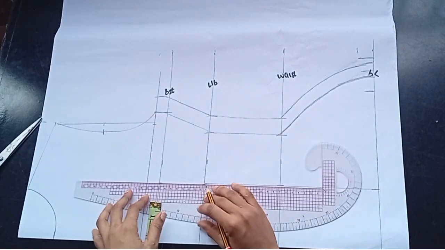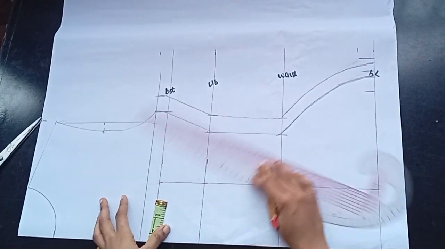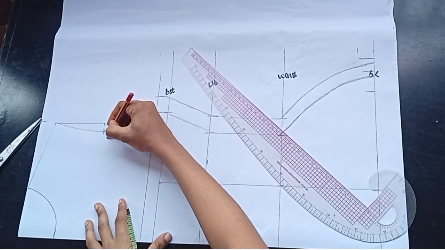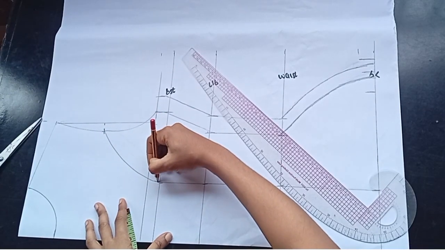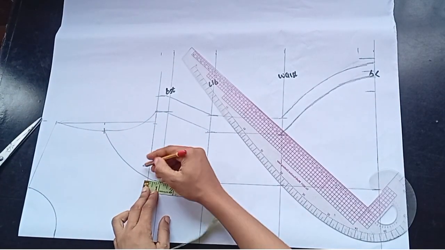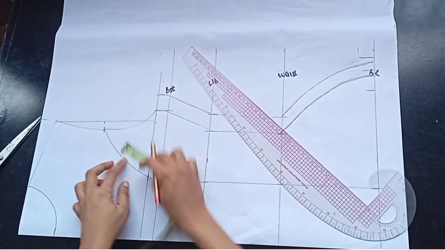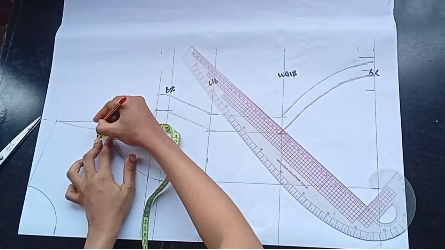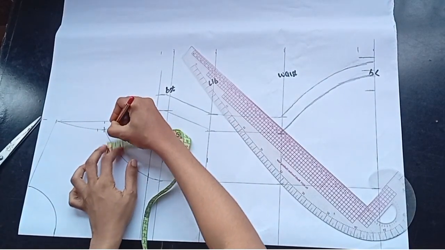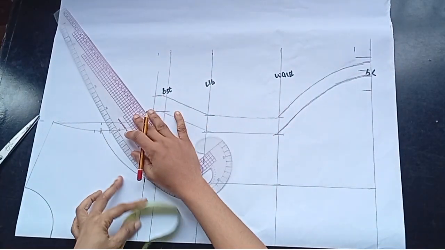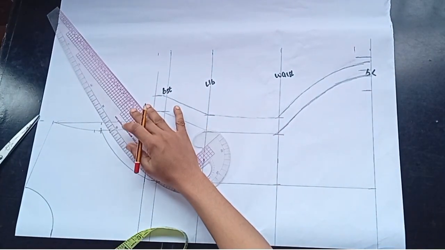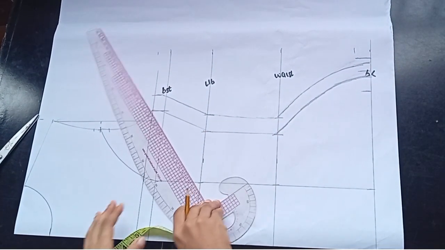Now I'll extend my dart all the way to the bust, and from the armhole I'm going to connect it to this point. Now from the bust, I went up by 1 inch, and from the armhole, I will mark ½ inch on both sides, just like you're taking your princess darts. Now, the essence of this dart is to tighten the armhole area of this dress.